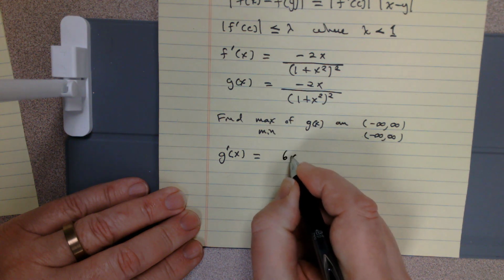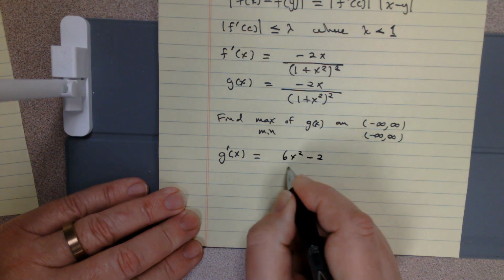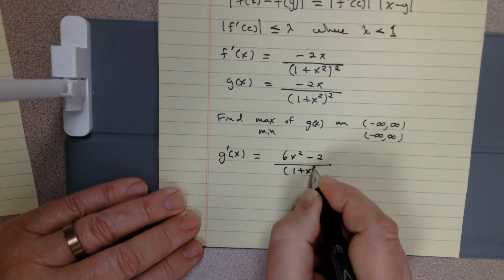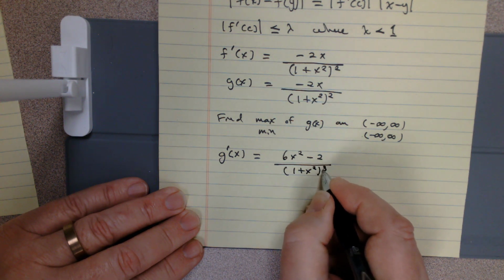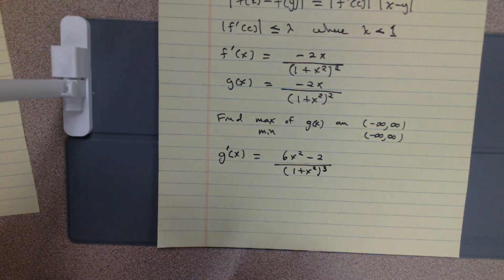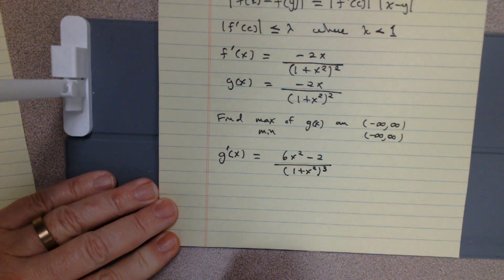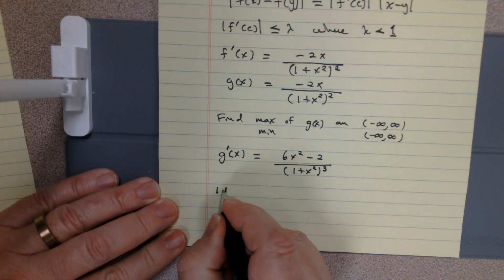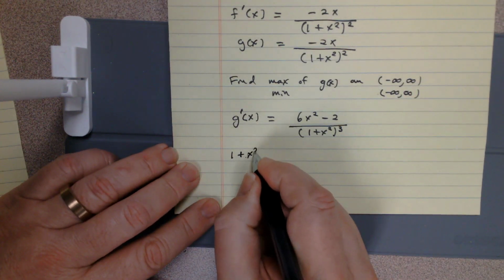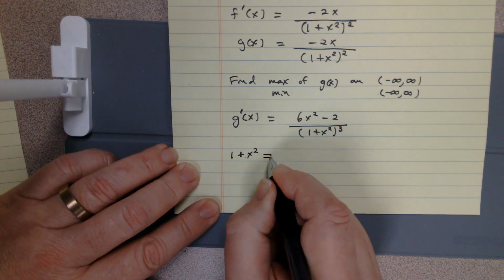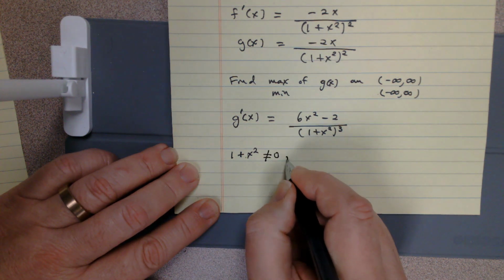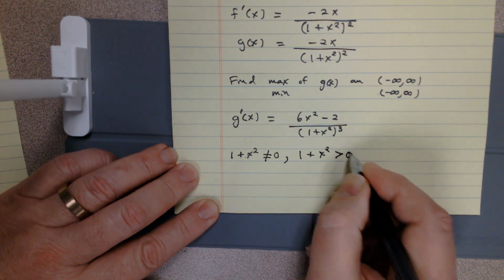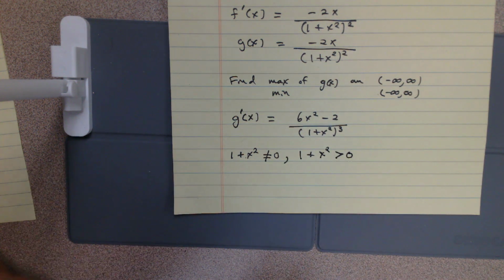But when I did, it's 6x squared minus 2 over 1 plus x squared, cubed. Our denominator, 1 plus x squared, is never going to be equal to 0, and in fact is always strictly greater than 0.